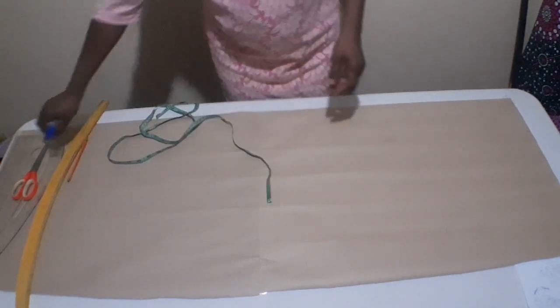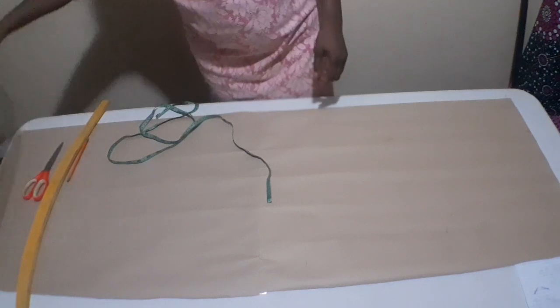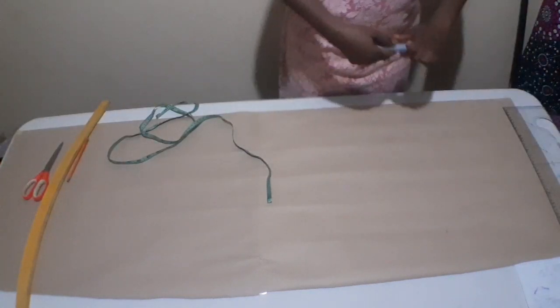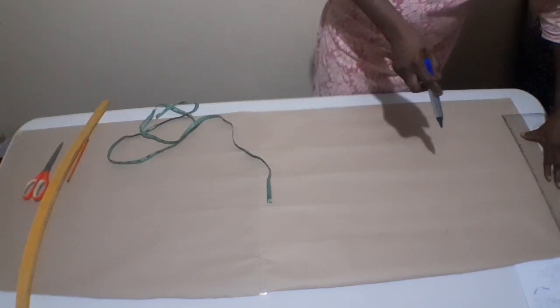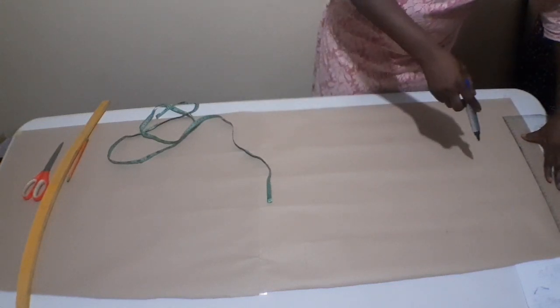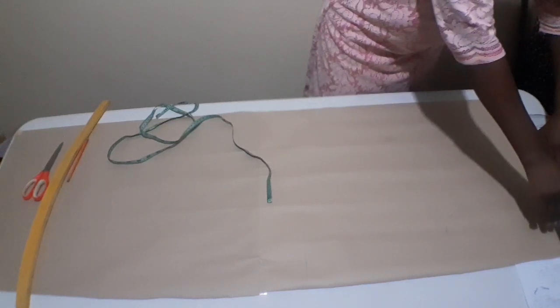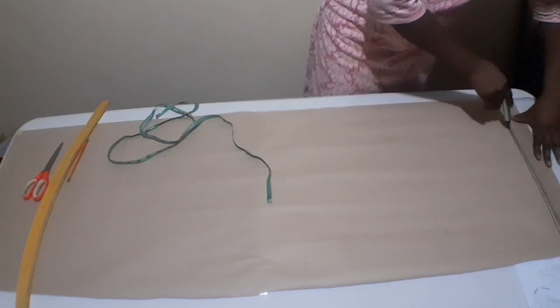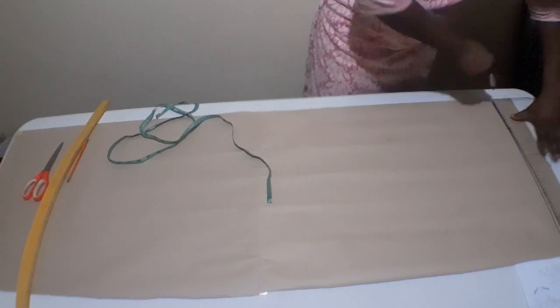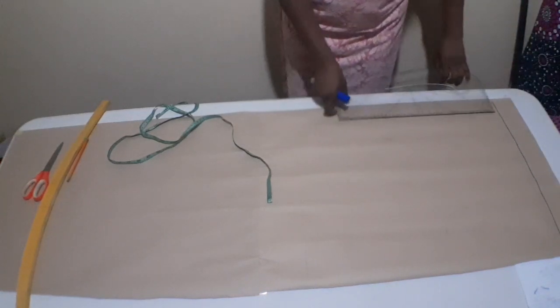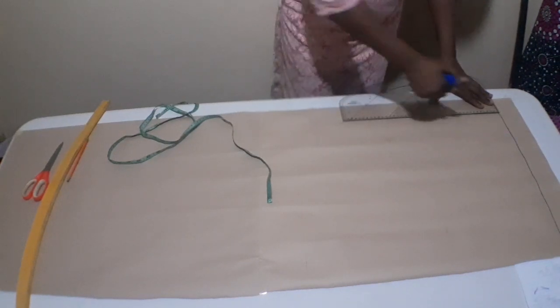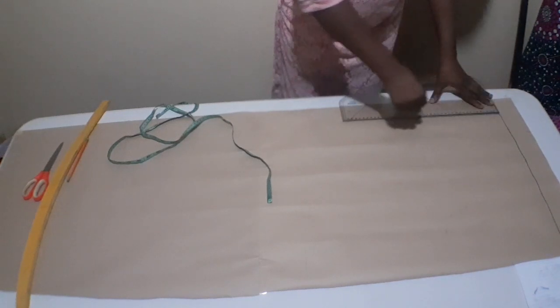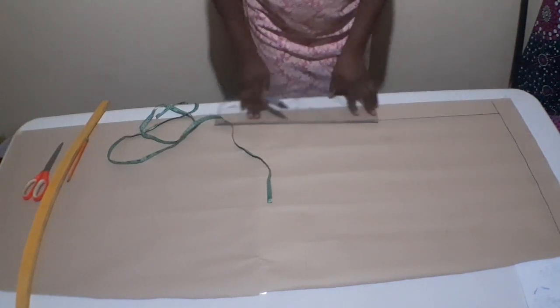So let me roll out my starting point. Make sure you leave about 3 inches before you roll out your starting point. So now here is my starting point, and also at the side here, since it's a draft, I have to leave about 2 or 3 inches in case I want to add my seam allowance to my pattern later.